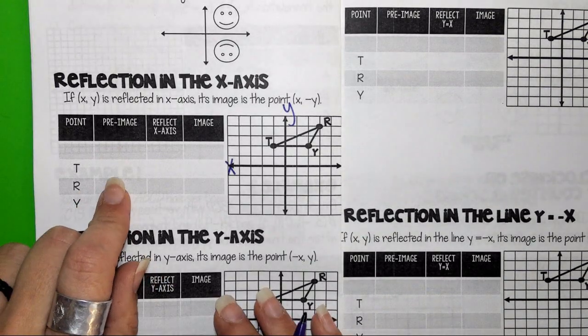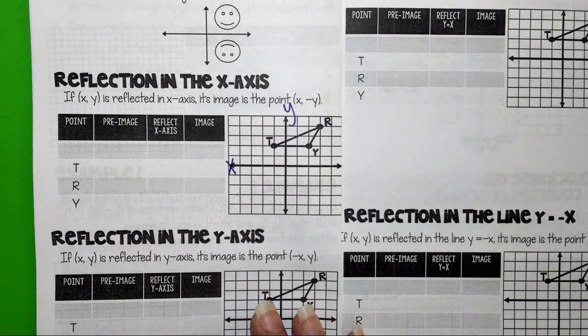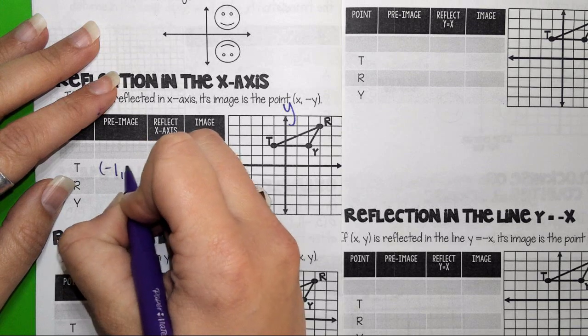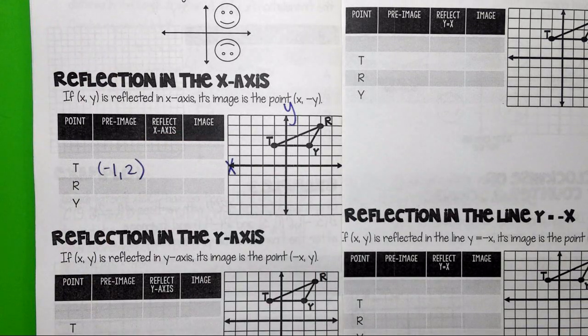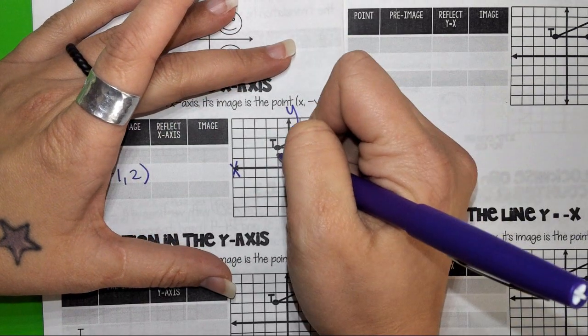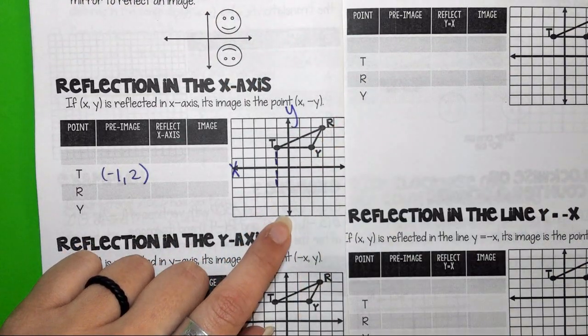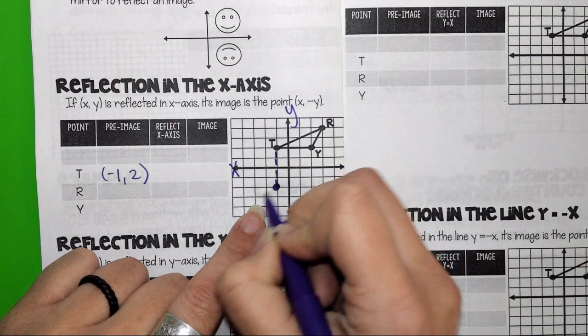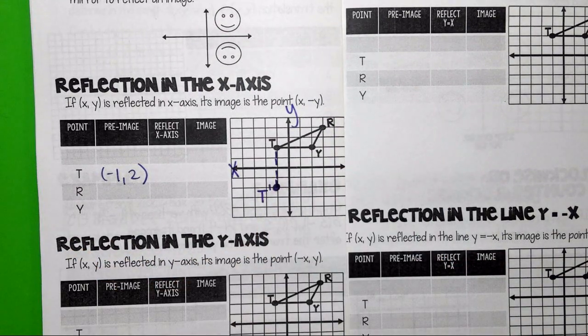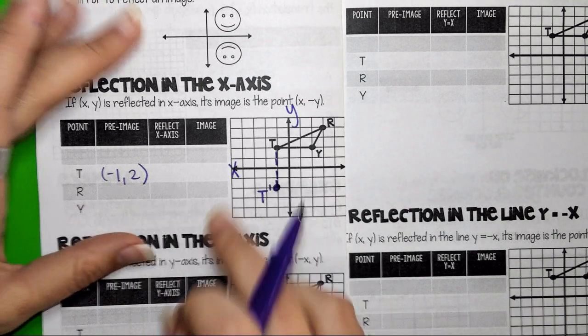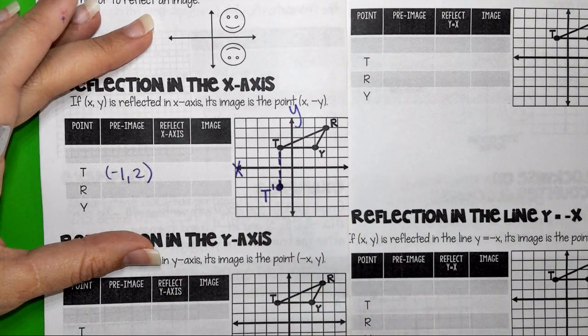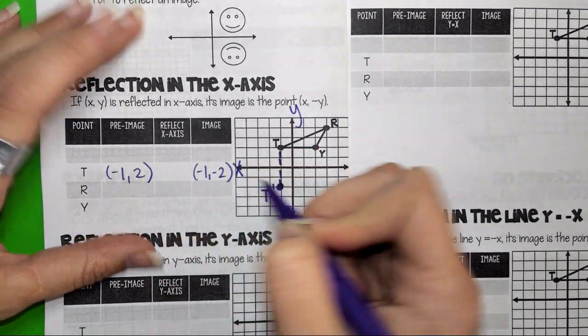Okay, so what is the pre-image coordinate for T? The original coordinate, what is it? Negative 1, 2. How many units away is it from the x-axis? So if it's 2 units away here, how many units must it be away here once we flip it? 2. Negative. And this is T prime. You guys remember when we did prime? So what are the coordinates for our image that we've reflected? Negative 1, negative 2. Skip the middle part for now.